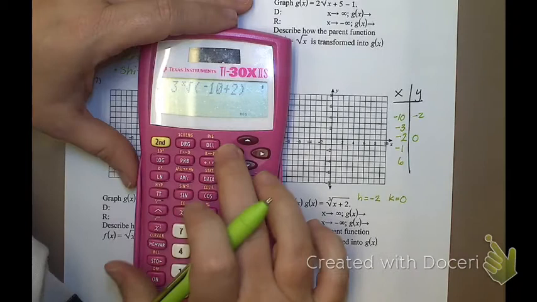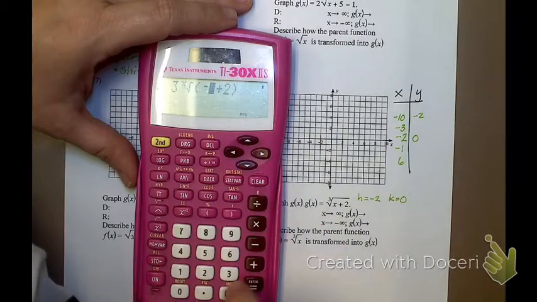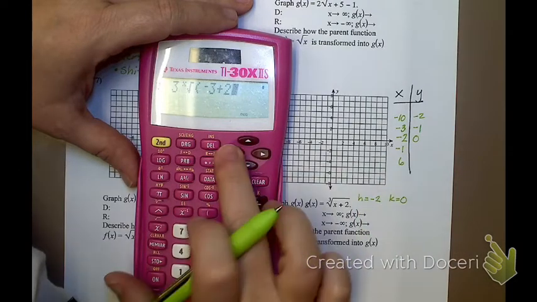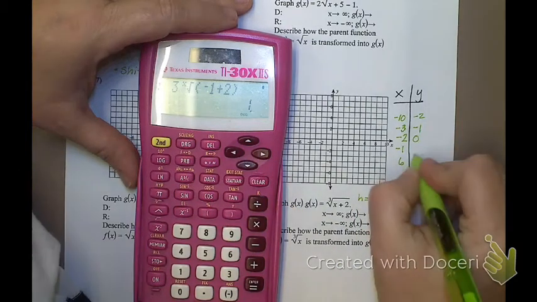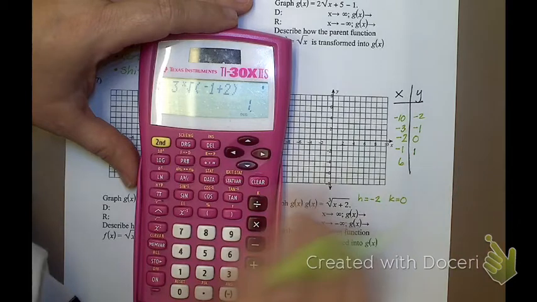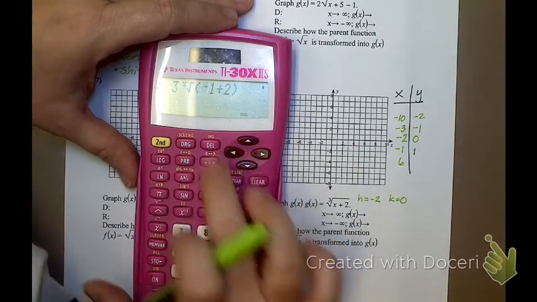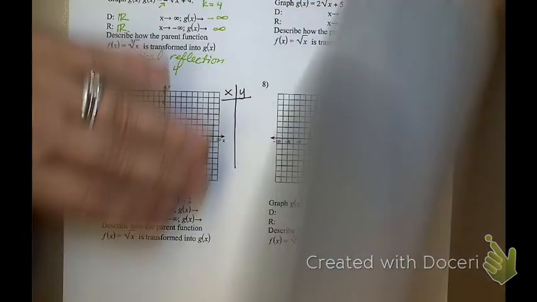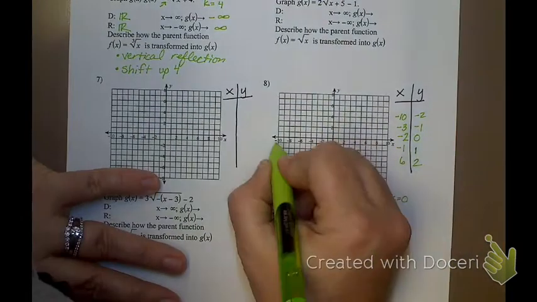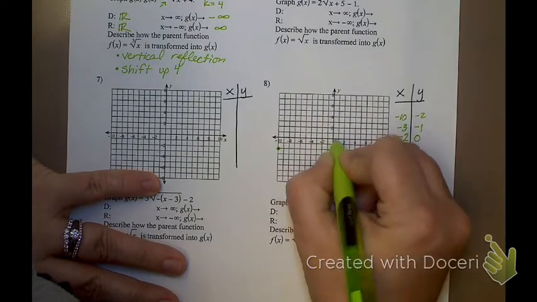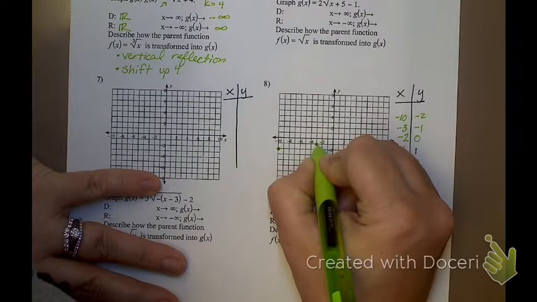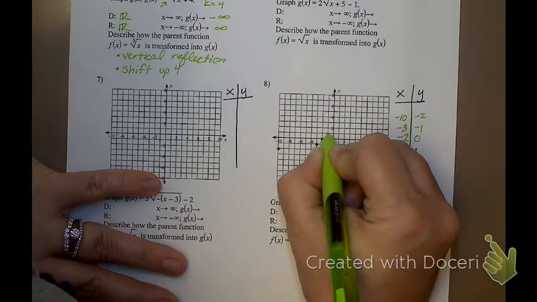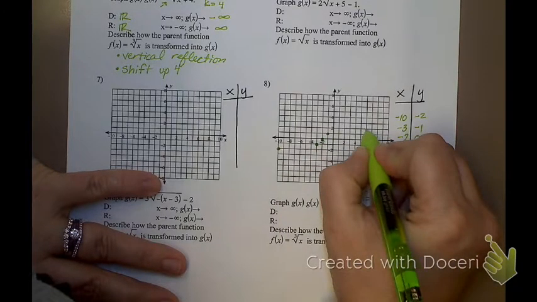Now I'm going to change that -10 to a -3. And I get -1. Now I'm going to change it to a -1. I get 1. And now I'm going to change the -1 to a 6. And I get 2. So let's see what that looks like. -10, -2, -3, -1, -2, 0, -1, 1, and 6, 2.